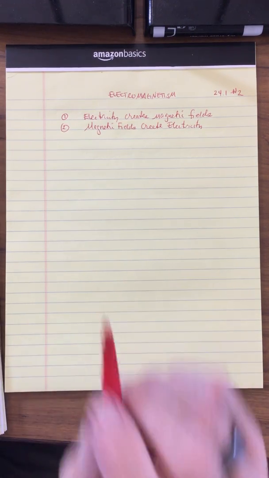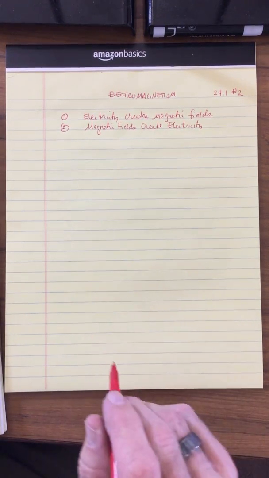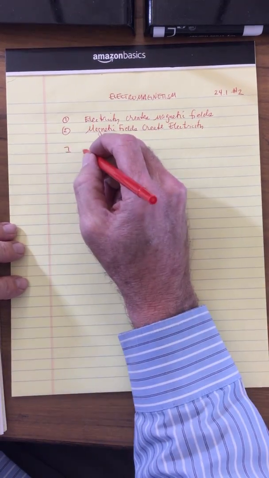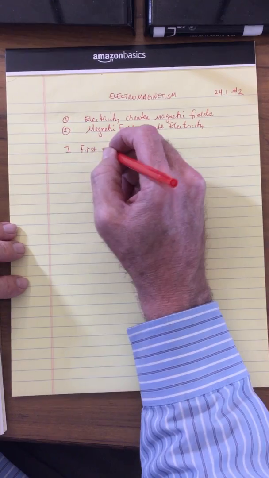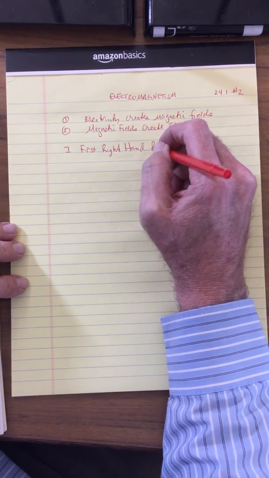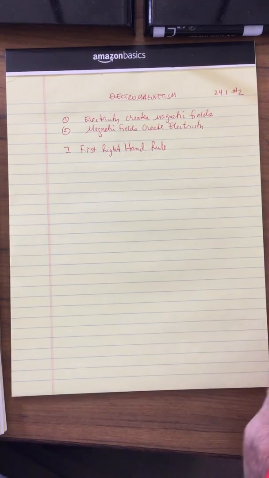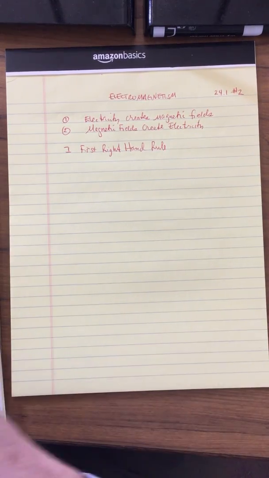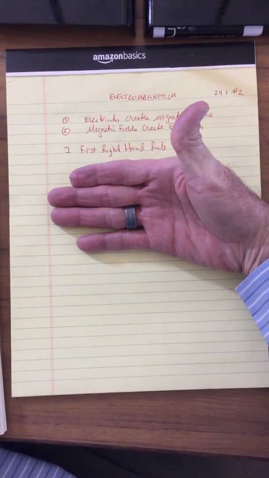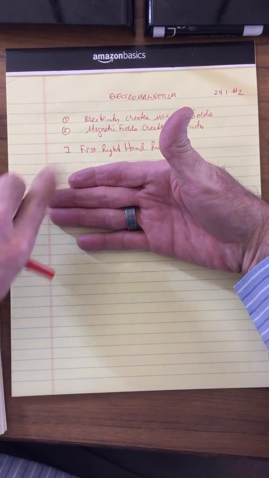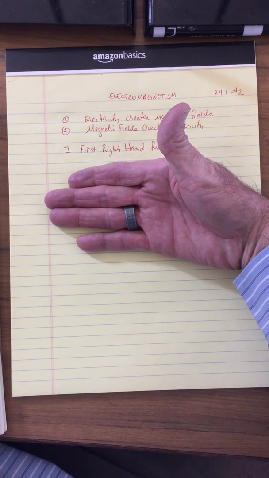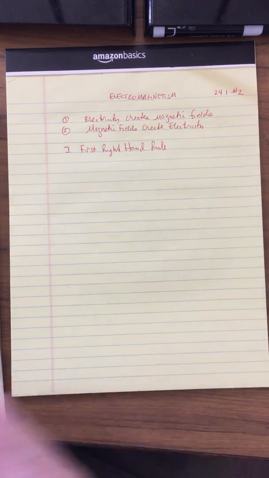So let's take a look at a couple of things, and that's what are called right-hand rules. We're going to take a look at the first right-hand rule. A couple of things: we're going to be using your right hand and not your left hand. So if you look, I have my fingers pointing in this direction. My thumb in this orientation is going to be pointing in the up direction.